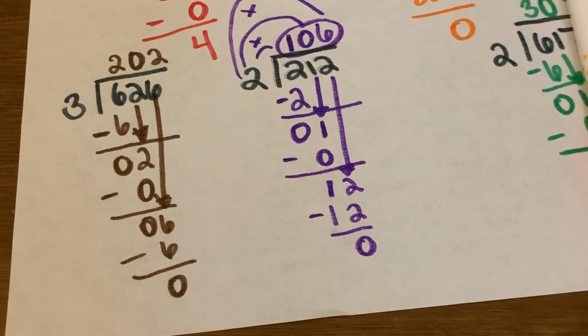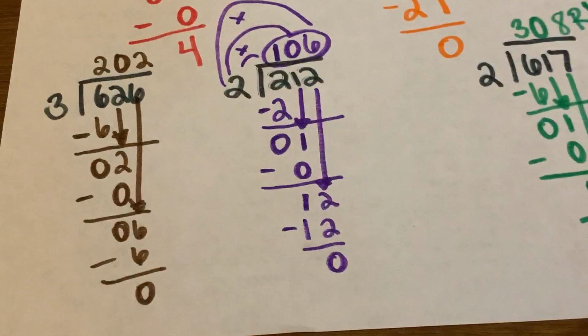Just pay attention to those zeros and keep having faith and keep practicing. You can do it.